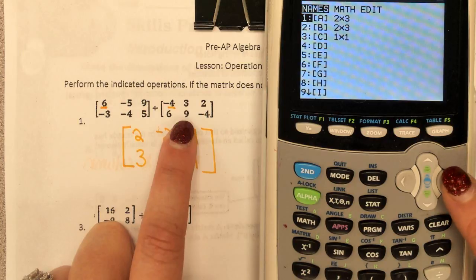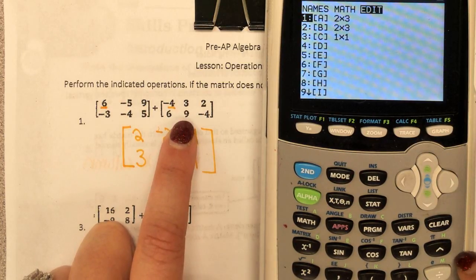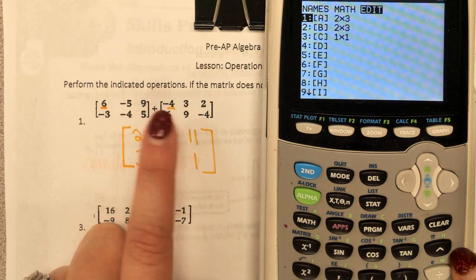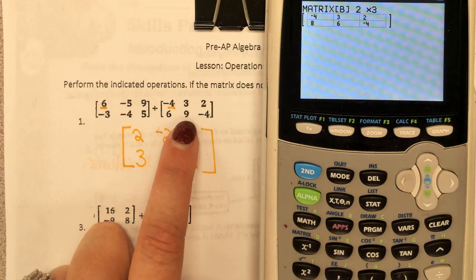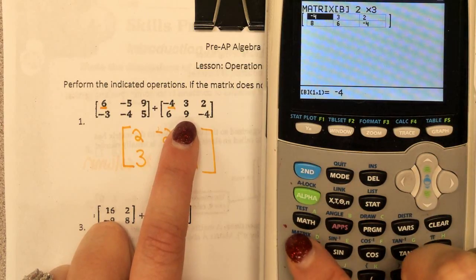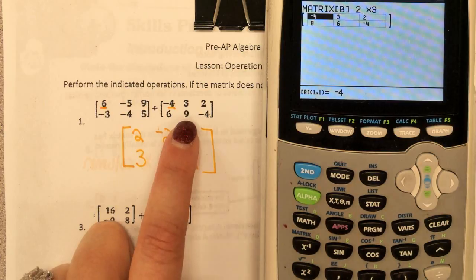All right. So we need to go over to where? Over to edit. Do not edit the first one, because the first one was this one. Don't touch that one. We need to edit the second one. So go down to the second one and hit enter. What size matrix is that? 2 by 3. There you go. 2, enter. 3, enter. The first matrix, what do you hit? You go back. Second matrix again, and then go over to edit and edit the second one.